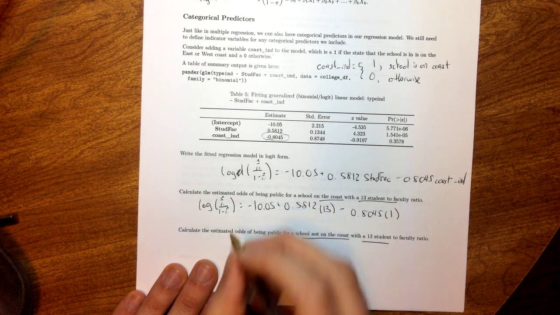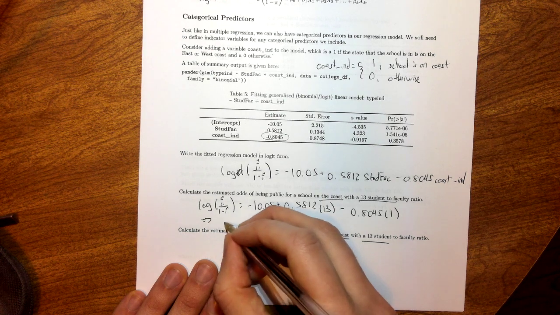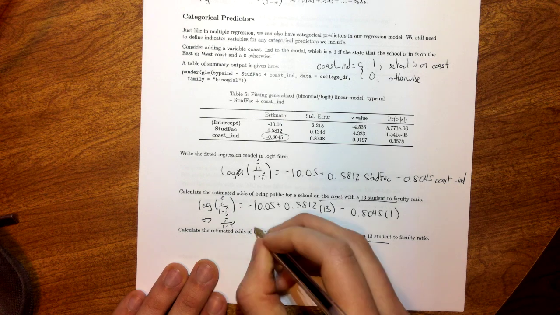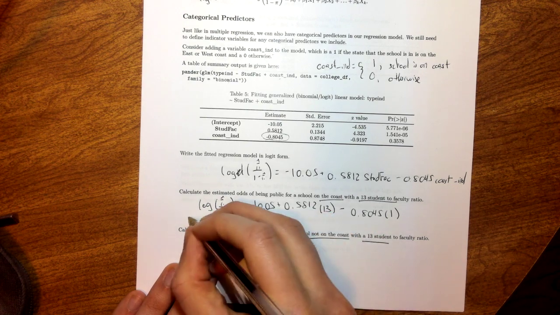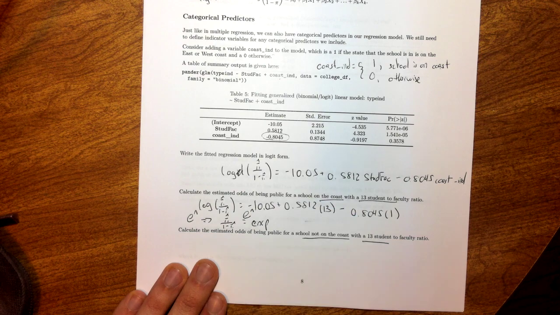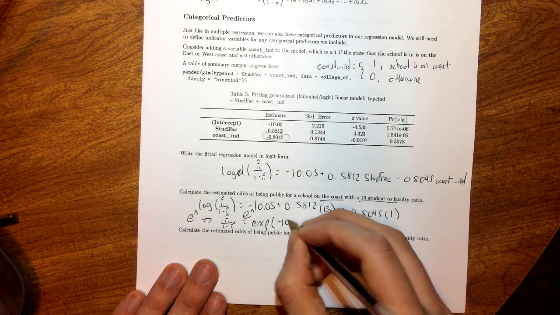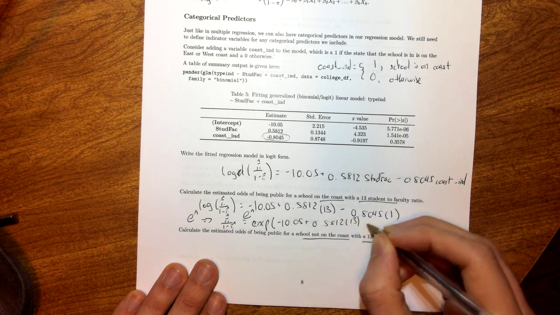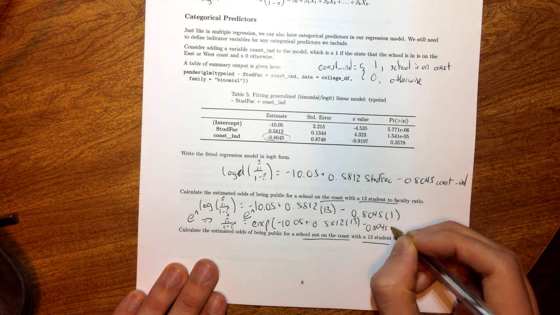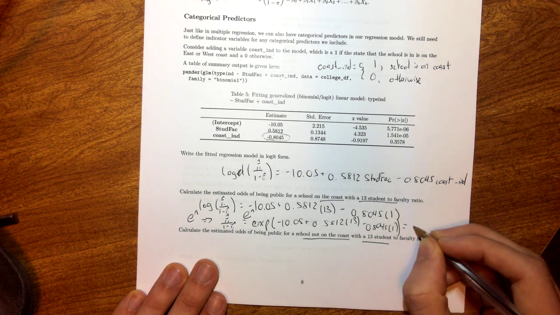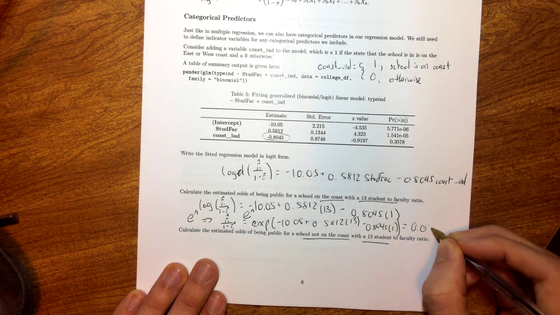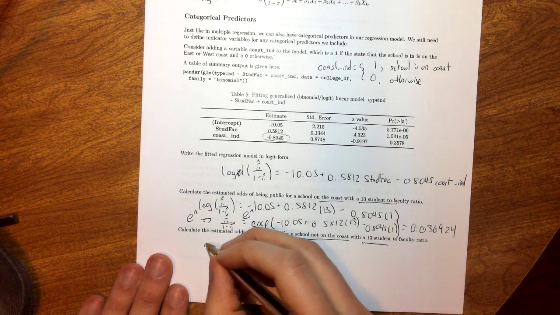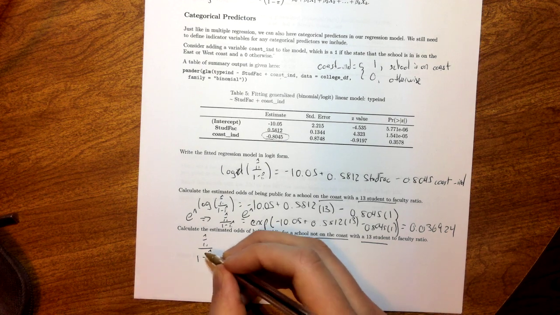And if you calculate that out, that means that the odds, raising both sides to the e power, is going to be equal to this. And so that is equal to 0.036924.